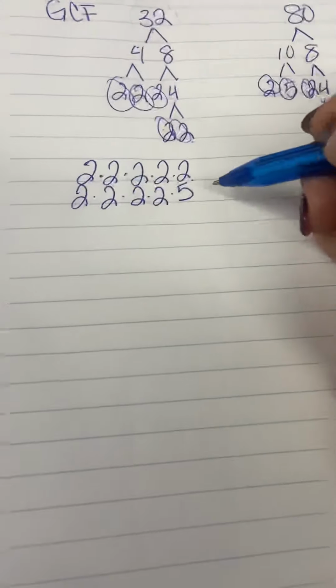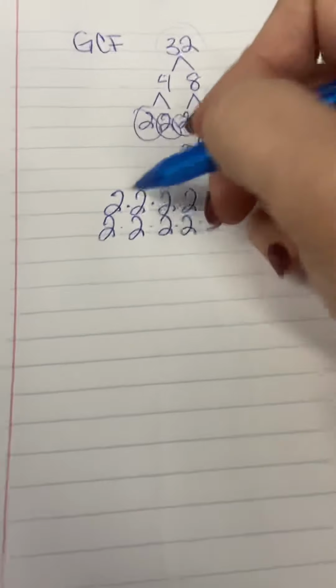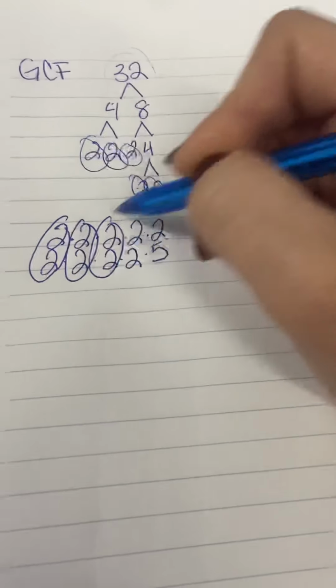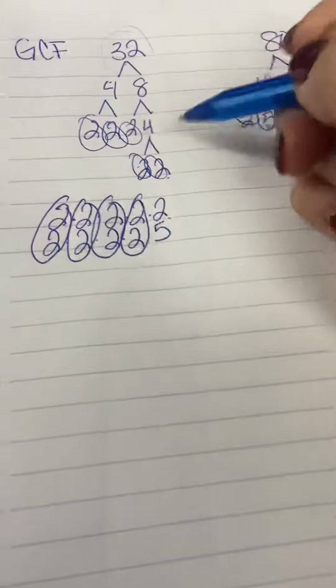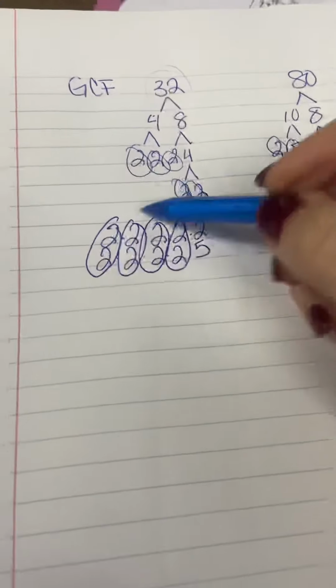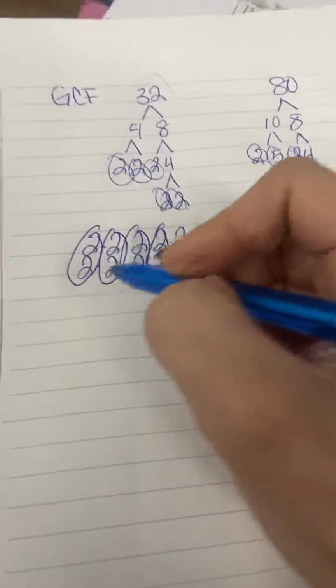Okay, now what I do is circle the common ones. This is common. This is common. This is common, and this is common. Now there's no other 2s down here, and there's no other 5s up here. So these are the ones that I'm going to multiply together.